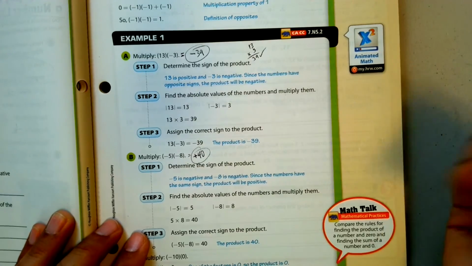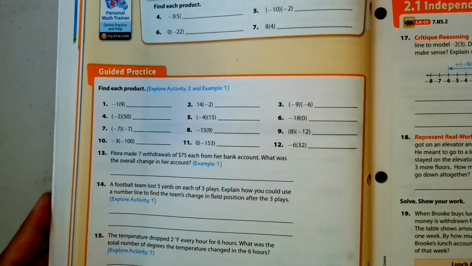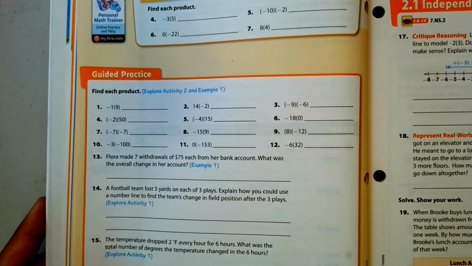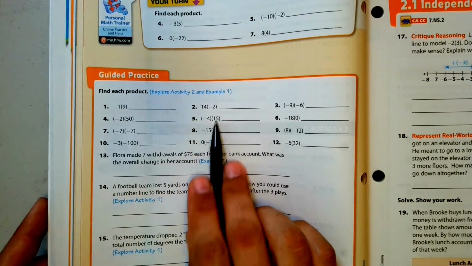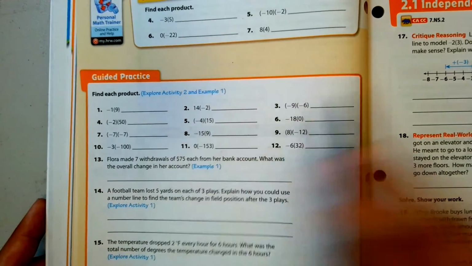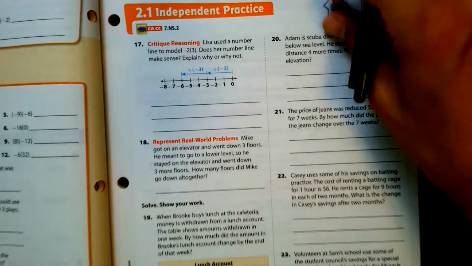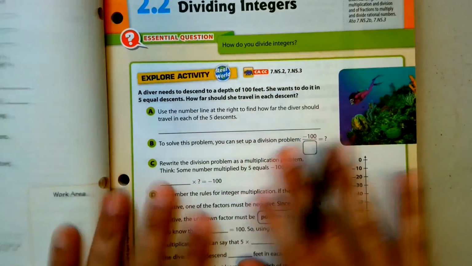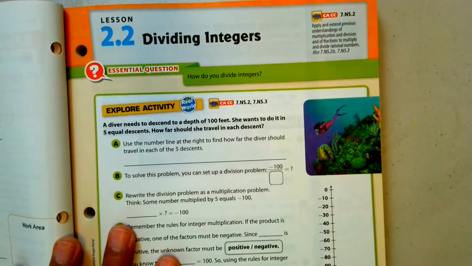All right? So I don't want to make this too complicated. These examples really are just making sure you know the multiplication rules for signs: how to multiply different signs and the same signs. So that's what we're practicing here. And that's it for multiplying integers. I'm going to move on to dividing.